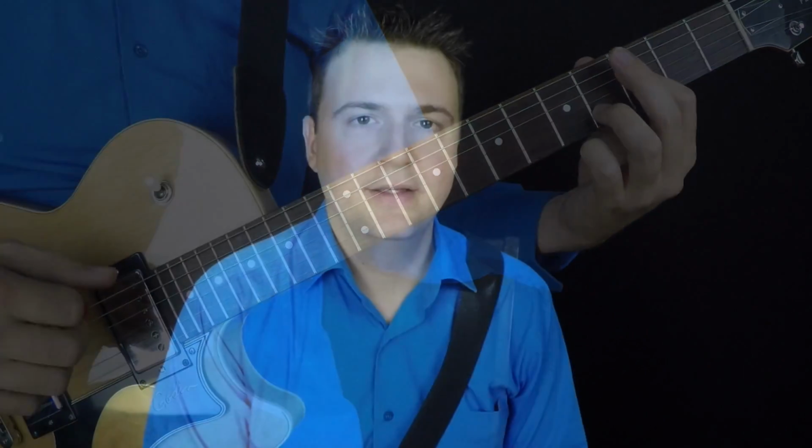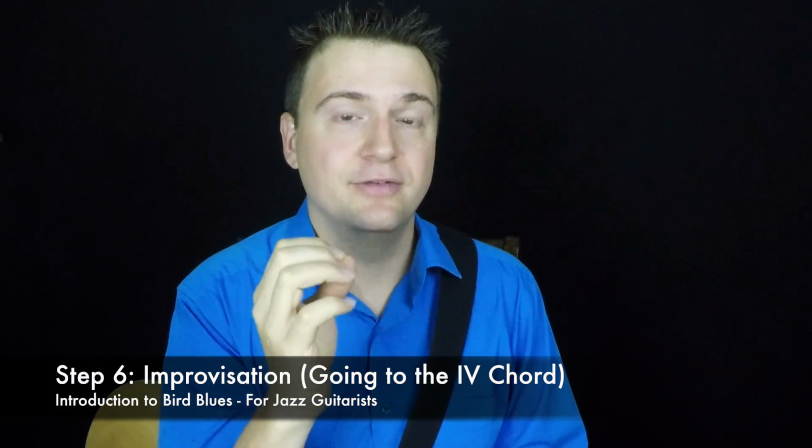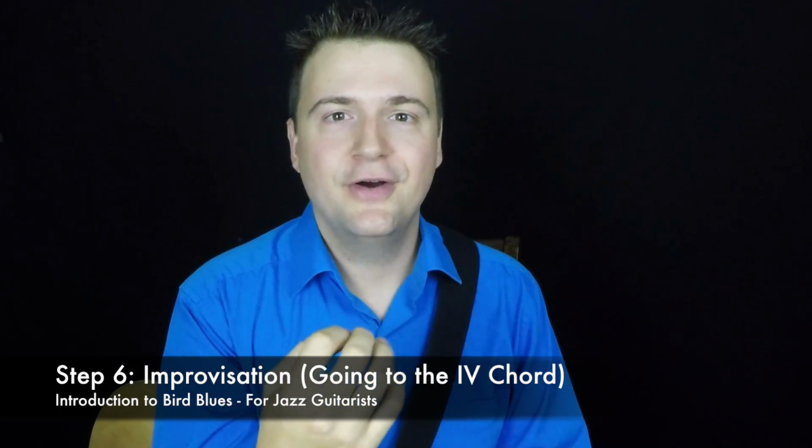Good job. So after you can really improvise using the pentatonic scales and shedding your 2-5-1 in the last 4 bars, you're really getting into jazz territory. One of the things we'll do to turbocharge your improvisation is to look at the 4 chord. Every blues song is going to the 4 chord.